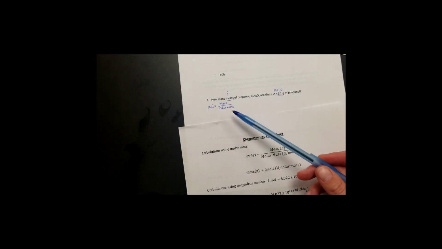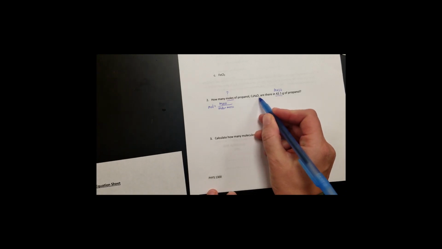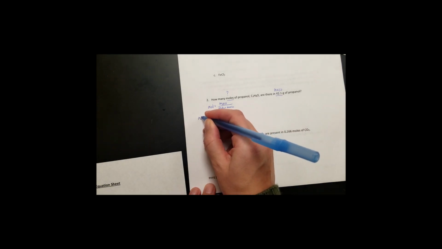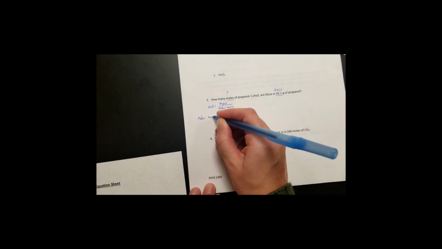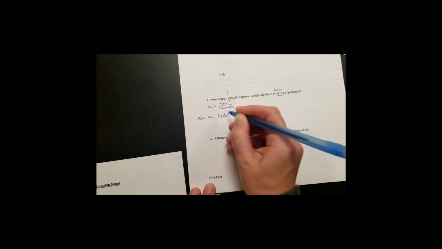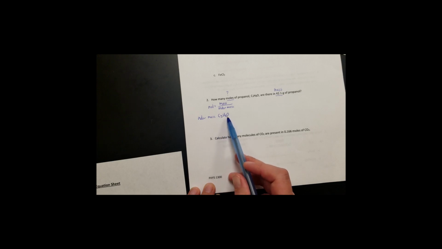Well, notice when we read the question, we said the mass is this 42.1 grams, but they didn't give us the molar mass, and that's oftentimes going to be the case. So why didn't they give you the molar mass? Because you need to calculate it. So we learned how to calculate molar mass in the last video based off of the chemical formula. So if I want to calculate the molar mass of C3H8O, what I'm going to do is make a list of all elements present in this chemical formula.